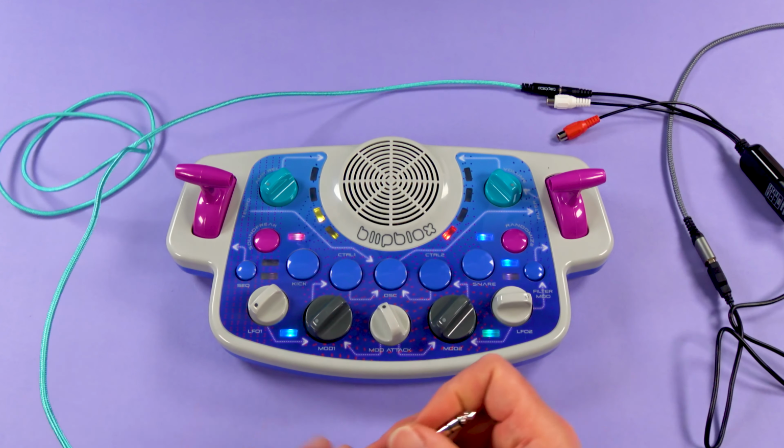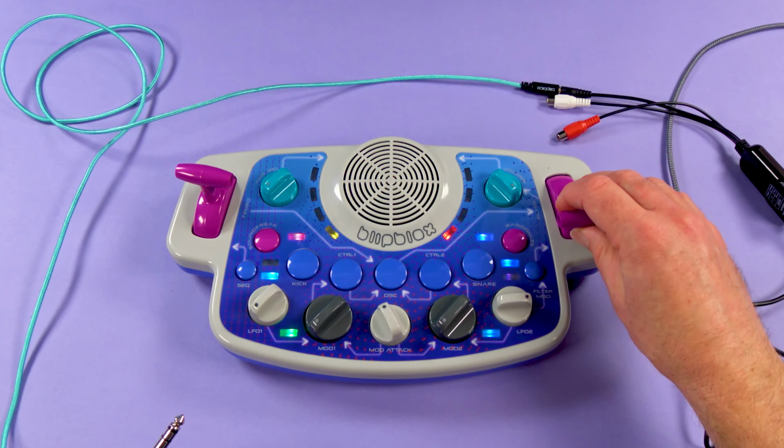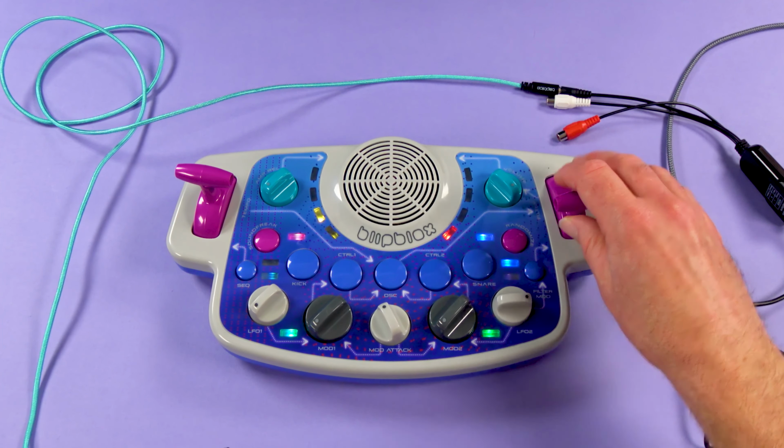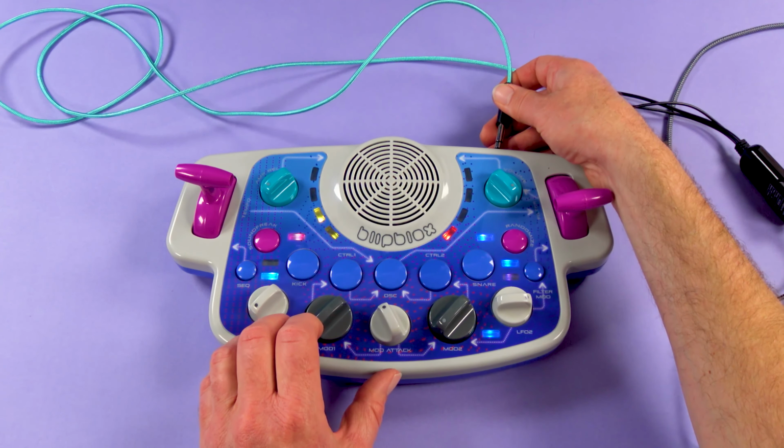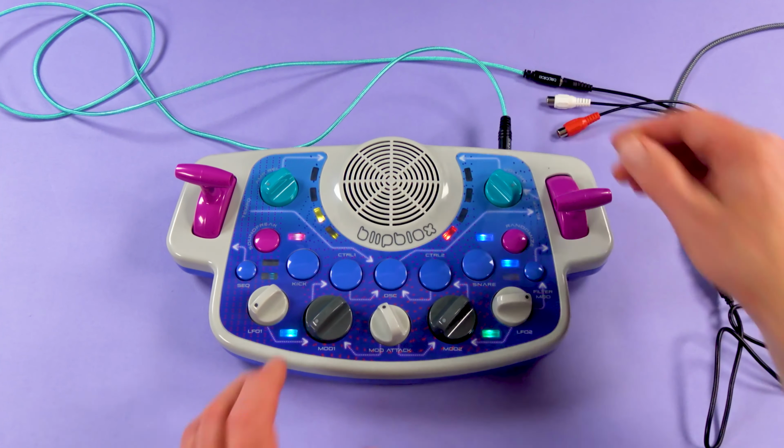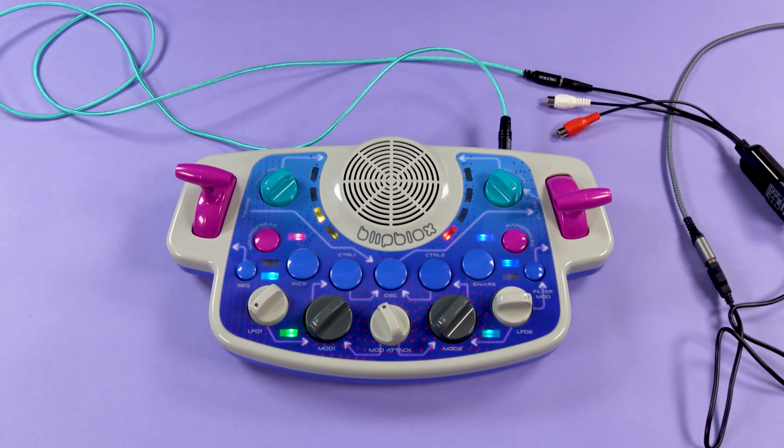Here's some music coming out of your Blipblox. And then we're going to plug this into the Blipblox here. When you plug it into your Blipblox, you'll notice that basically the audio goes out, so you're going to have to route the audio through your computer, and I'll show you how to do that.